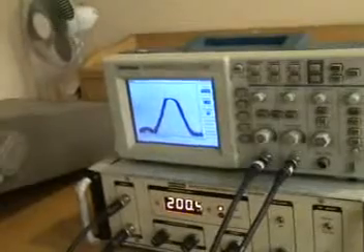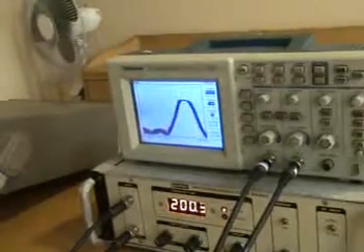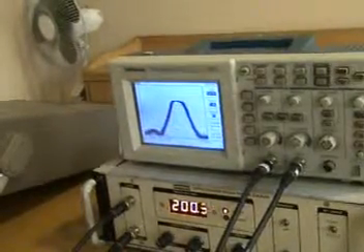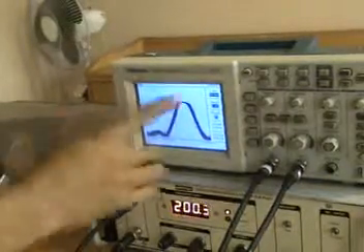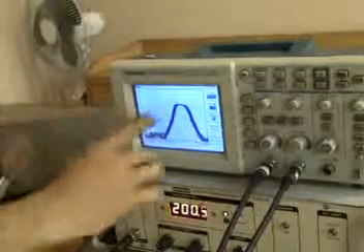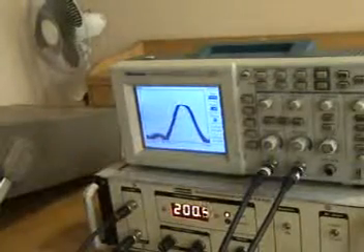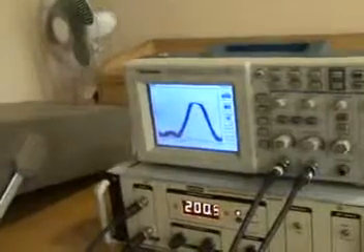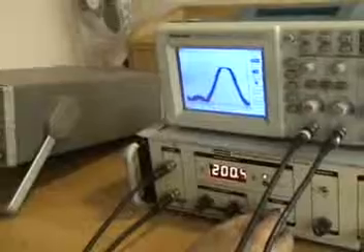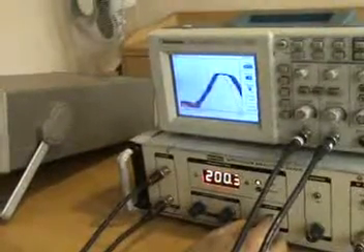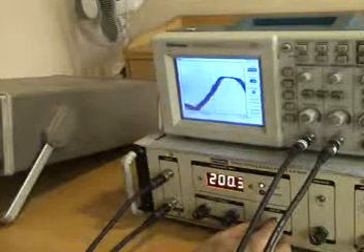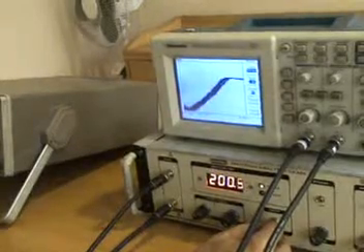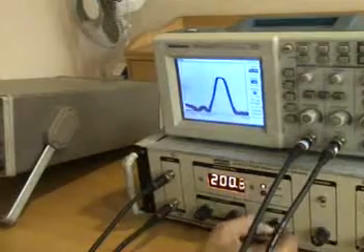If I change the frequency of the signal source from 200.7 to 200.8, you can see the signal has changed from one square to the second square. So that means each square is 100 kilohertz, and the accuracy of scan width is even better than 100 kilohertz, because we are able to amplify or magnify this signal to an accuracy of 10 kilohertz.